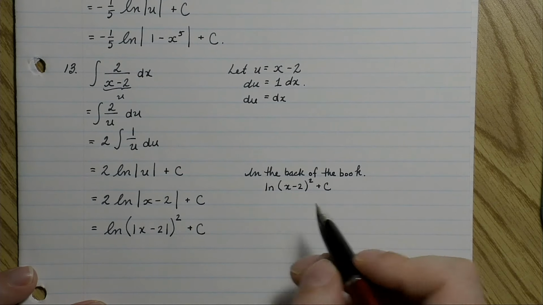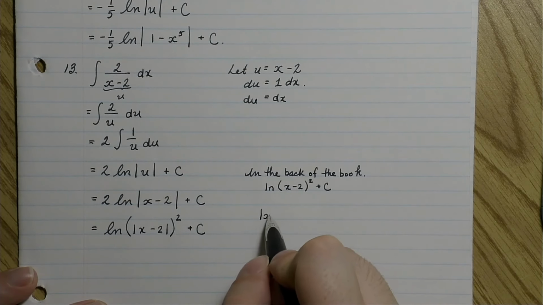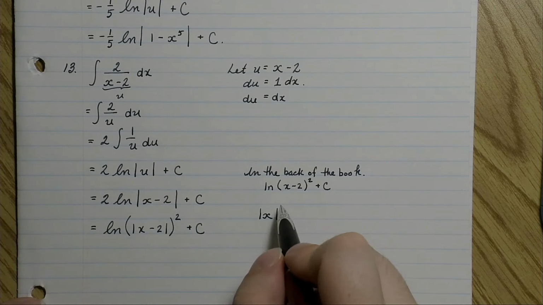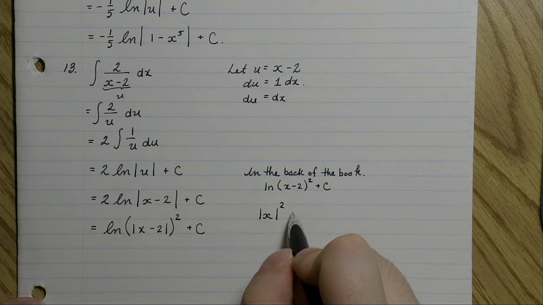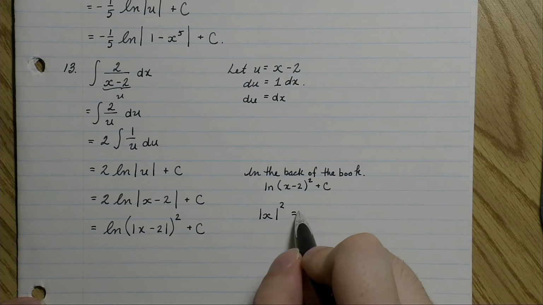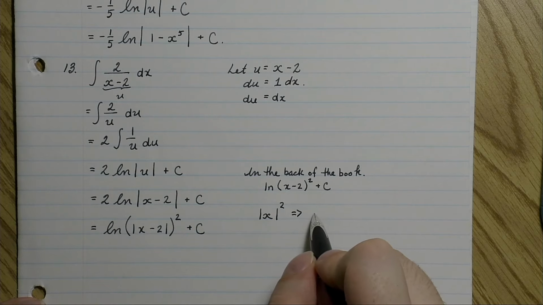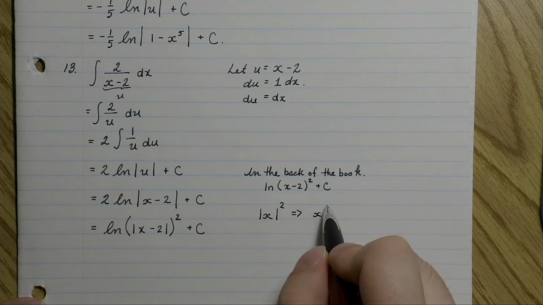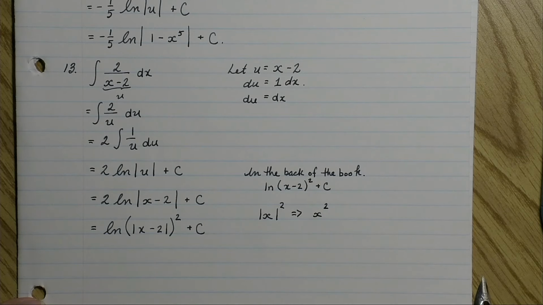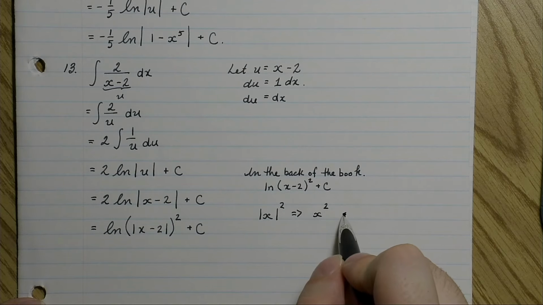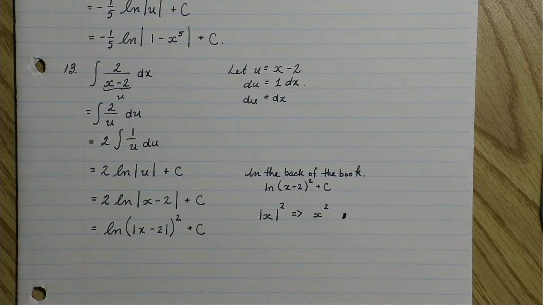But remember that when you take the square of an absolute value, it becomes positive. Right?